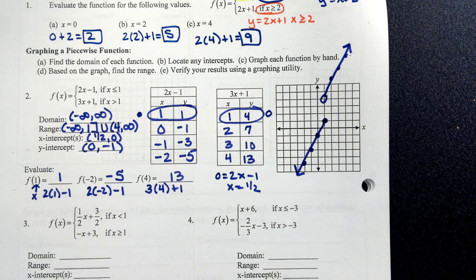So any questions on how I graph the piecewise function, or evaluated, or answered the domain or range questions? But again, the easiest way to do domain and range is to do the graph first. Okay? Questions on that? Let's look at another one.